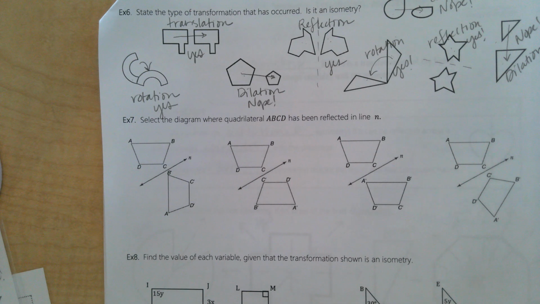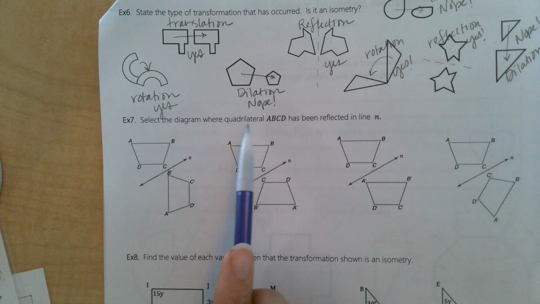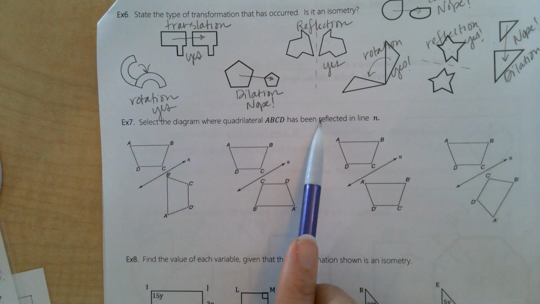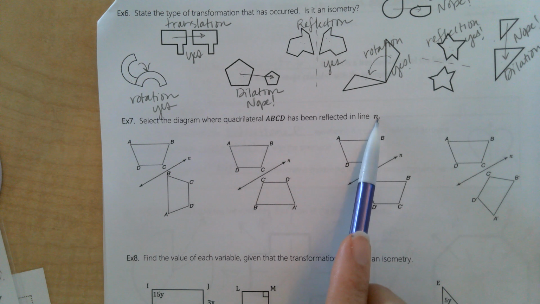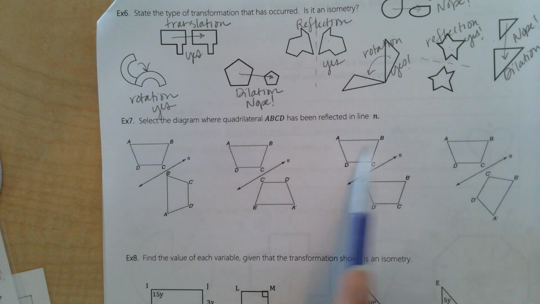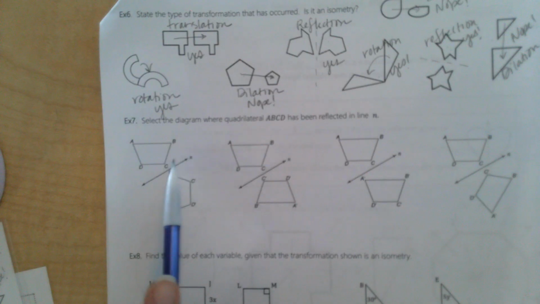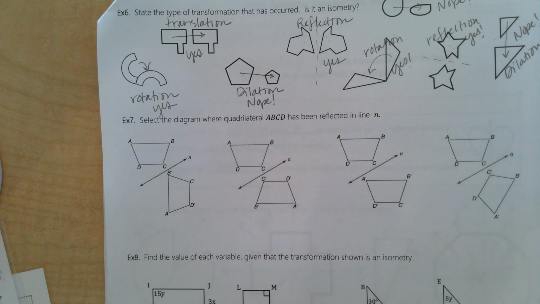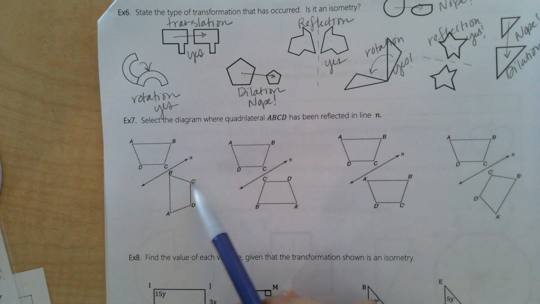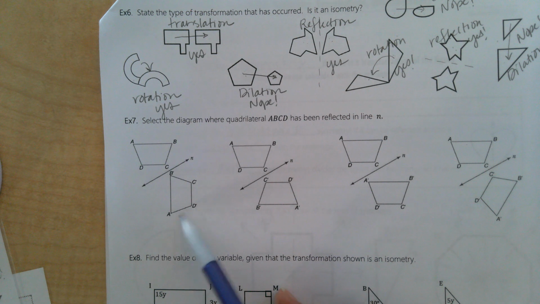Next example, we are going to select the diagram where a quadrilateral ABCD has been reflected in line N. Notice on these, the top has no little apostrophes, no primes. What would we call the top? Pre-image, and the one below the line would be the image, okay? Because we have the little tick marks, they're very tiny, but they are there.